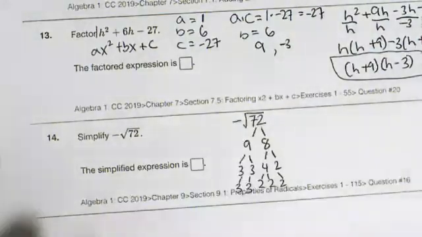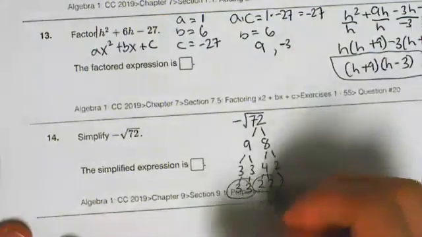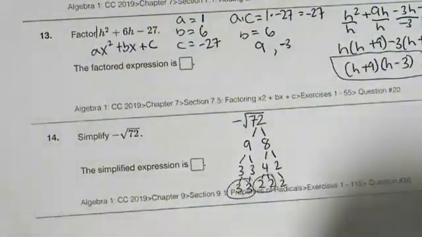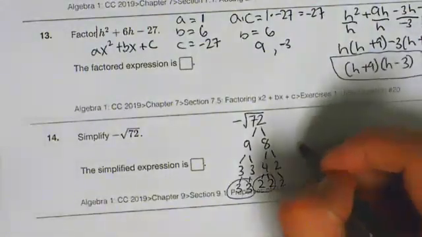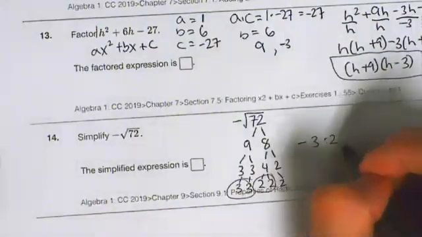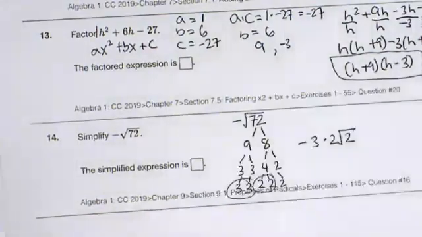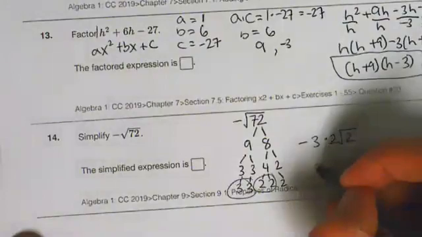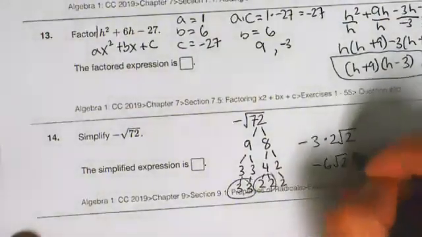And now we need to circle our pairs. Well, we have a pair of 3s, we have a pair of 2s, and we have one singleton 2 left over. For each pair, we're able to take one of it out. So we're able to take a 3 out, we're able to take a 2 out, and left underneath our radical is a 2. The negative sign just carried to the outside because it was already sitting there. So we do 3 times 2, which is 6. So we have negative 6 square root of 2 as our answer.